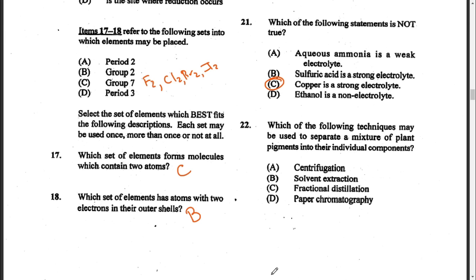Fractional distillation, on the other hand, takes advantage of the boiling points for a mixture that is miscible. However, paper chromatography is used to separate colors and pigments from a mixture. So the answer is D.